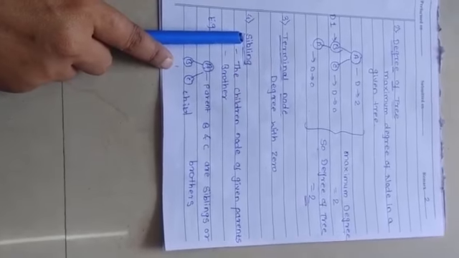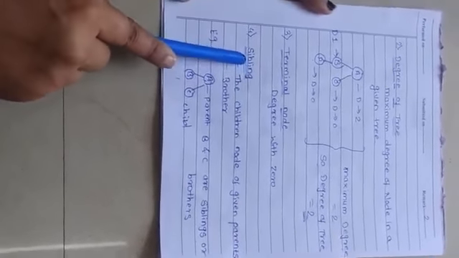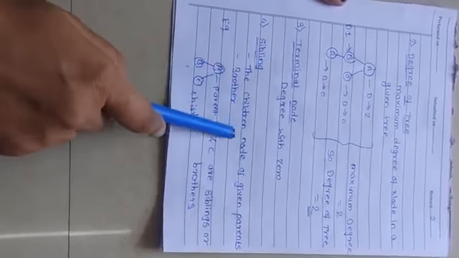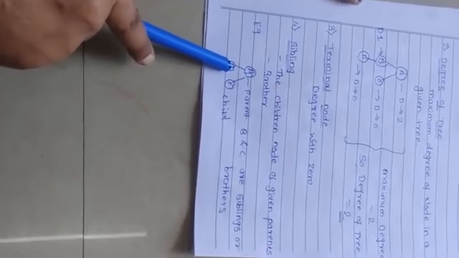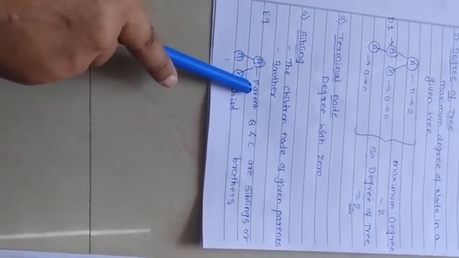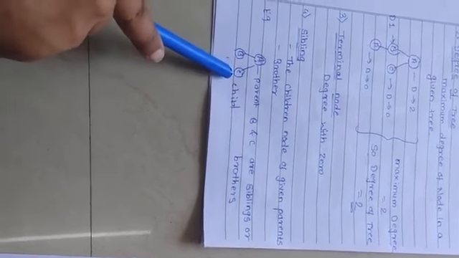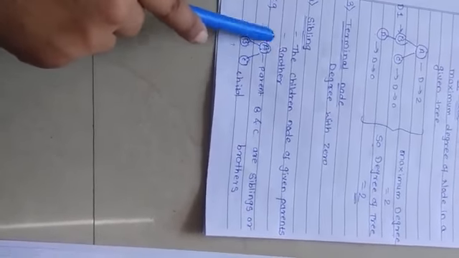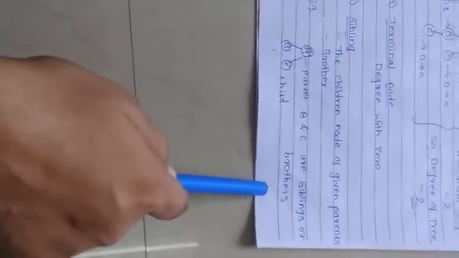Now the next concept is the sibling. The sibling is the children nodes of a given parent. They are also called as the brother. Look at this figure. In this figure, node A, that is the root node, is called as the parent node, and the child nodes are B and C. Here B and C have the same parent. That's why B and C are the siblings, or they are also called as the brothers.